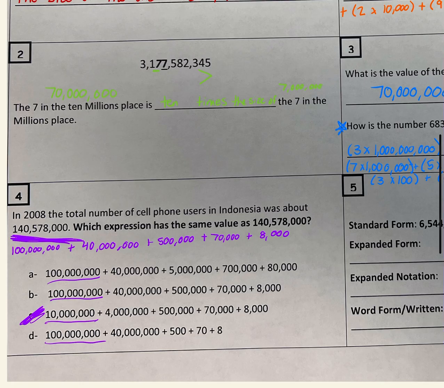We know our next digit represented 40 million. We've already crossed off C. Now let's check. We have 40 million here, 40 million here, and 40 million here. So all 3 answer choices that are left represented that digit 4 the correct way.